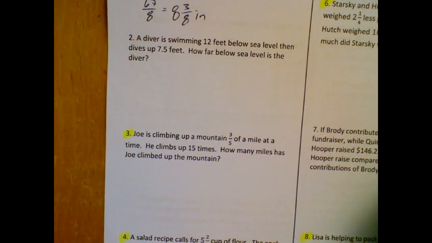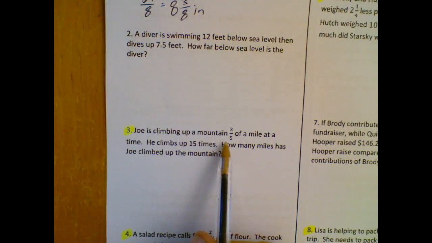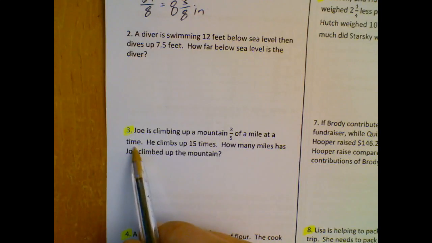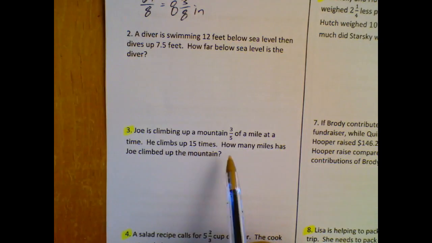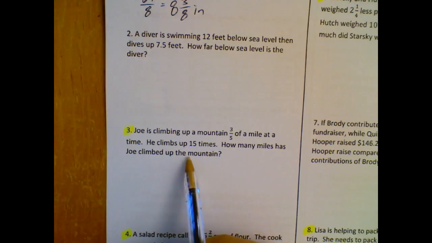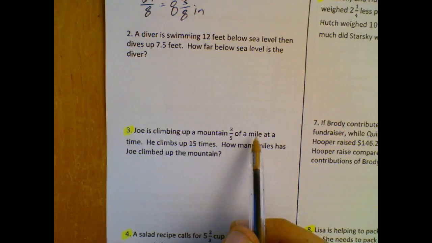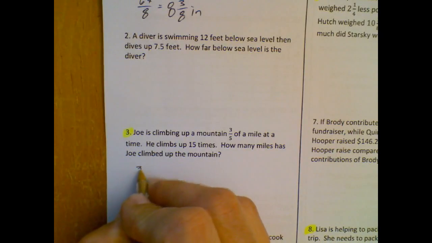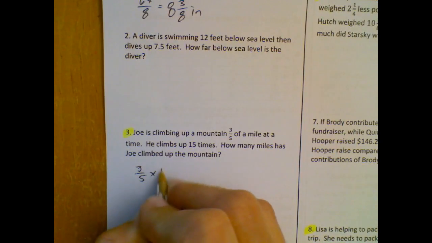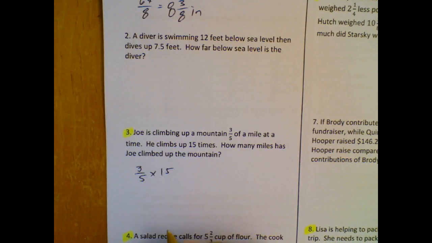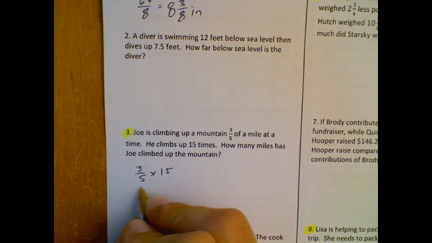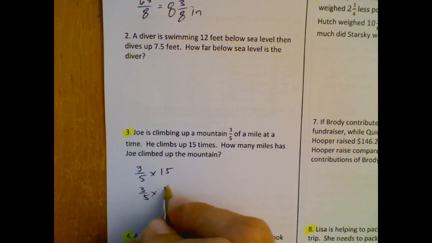Number 3. Joe is climbing up a mountain 3/5 of a mile at a time. He climbs up 15 times. How many miles has Joe climbed up the mountain? So each time he goes up 3/5 a mile. And he does it 15 times. So it'll be 3/5 times 15. Well, I can also write it this way, 3/5 times 15 over 1.